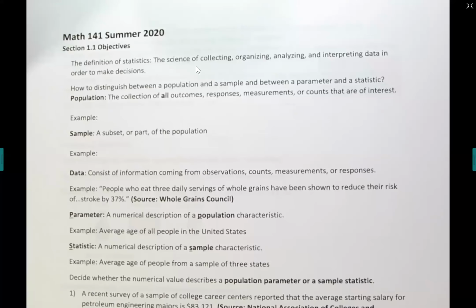You might have in the homework questions a question to select the proper definition of statistics. So you collect data, you organize data in tables and graphs, and then you analyze it. And this is really why you're taking this class, to learn how to analyze and interpret data.